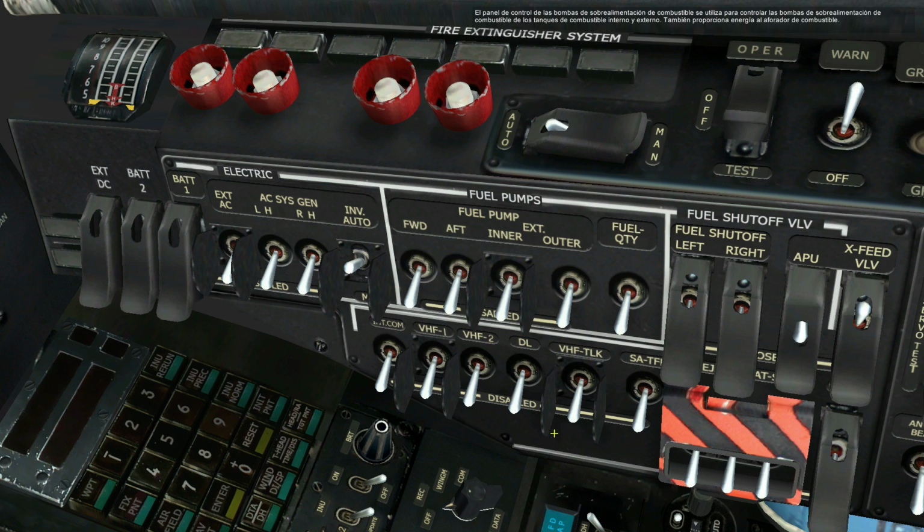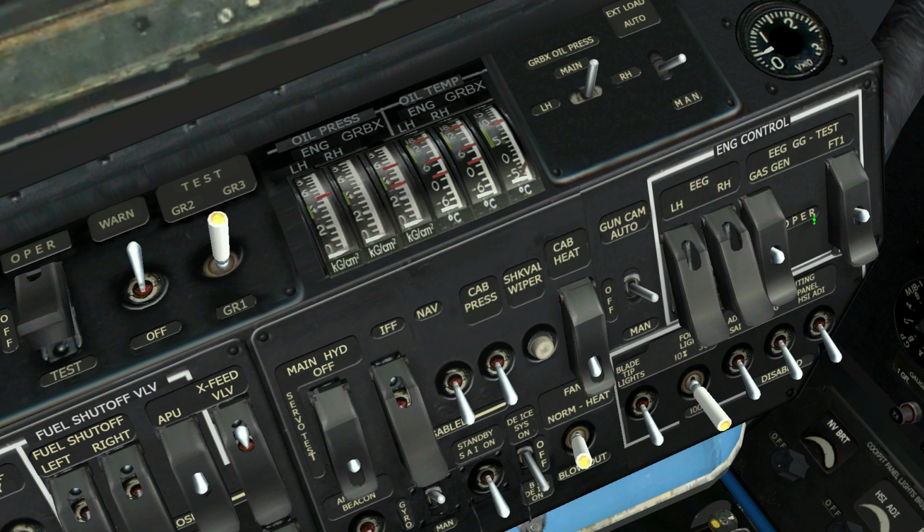The fuel boost pump control panel is used to control the fuel boost pumps of both the internal and external fuel tanks. It also provides power to the fuel gauge. The fire extinguisher control panel includes fire warning indicators and system controls. The fuel shutoff valve control panel is used to open and close fuel valves to the engines and APU.